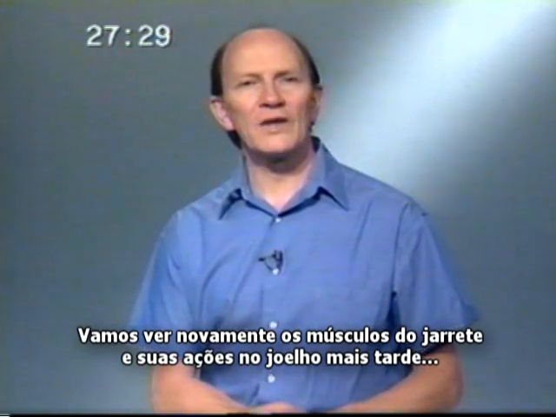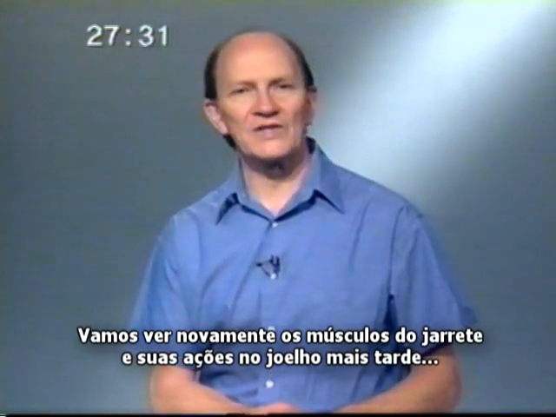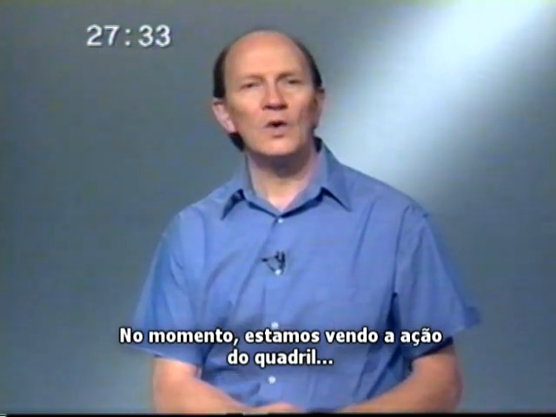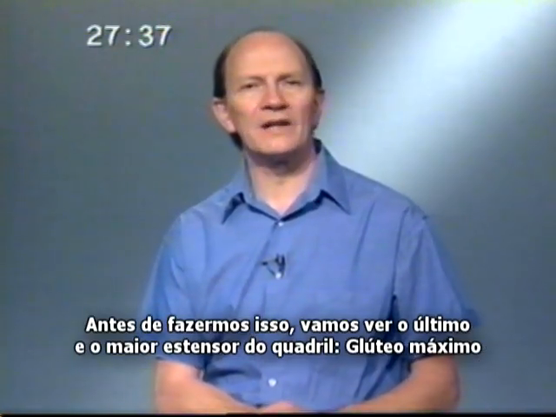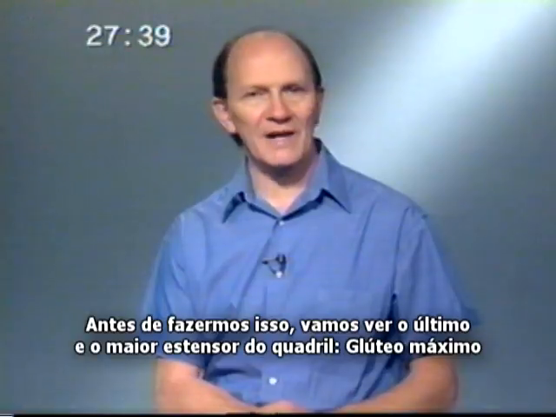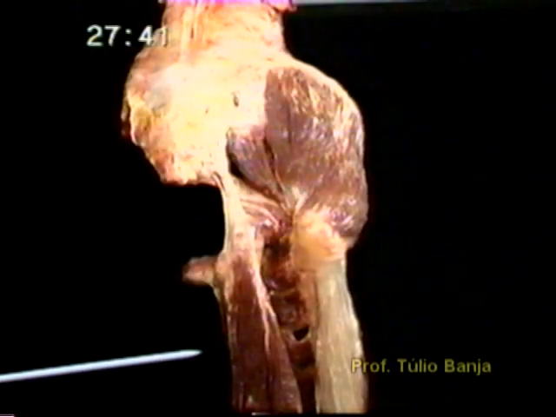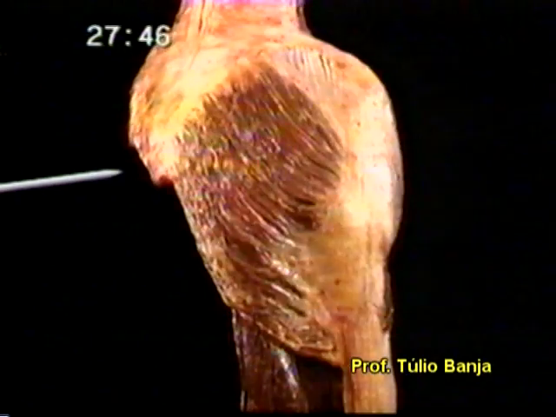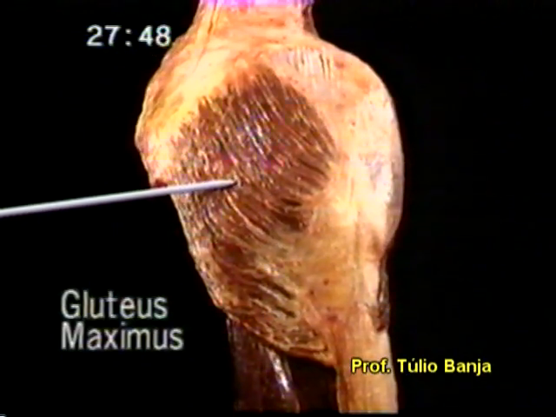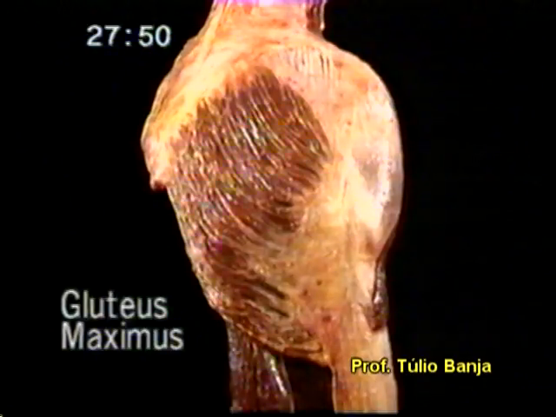We'll be taking another look at the hamstring muscles and their actions at the knee in the next section. We'll look at their action at the hip in a minute, but before we do that, we'll add the last and largest of the hip extensors, gluteus maximus, to the picture. Here's the upper end of the hamstring muscles. Here, overlying them, is gluteus maximus. It's a thick, flat sheet of muscle.